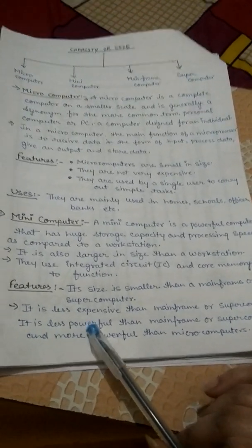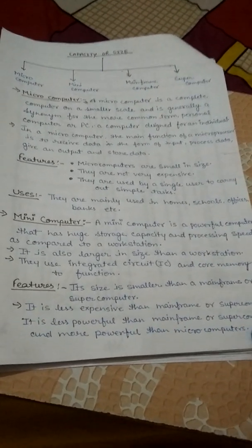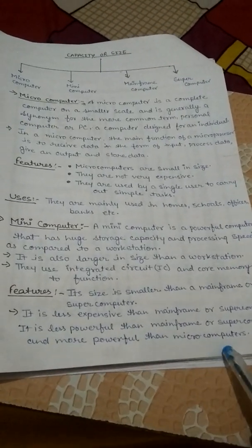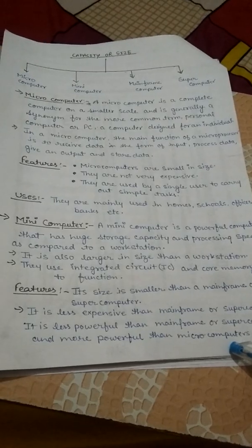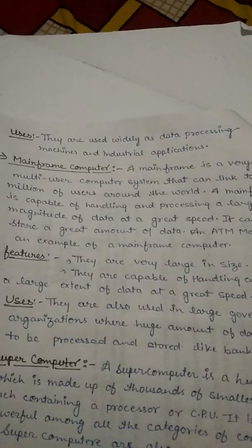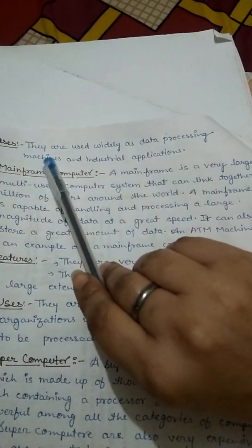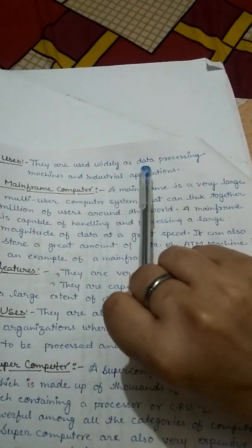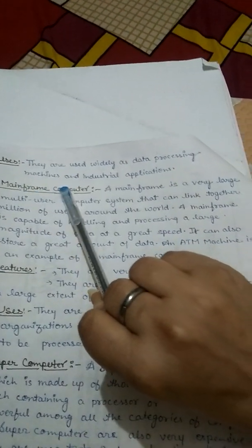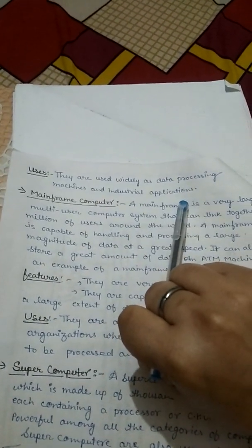It is less powerful than mainframe or supercomputer and more powerful than microcomputer. Use. They are used widely as data processing machines and in industrial applications.